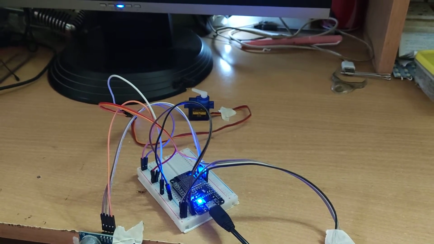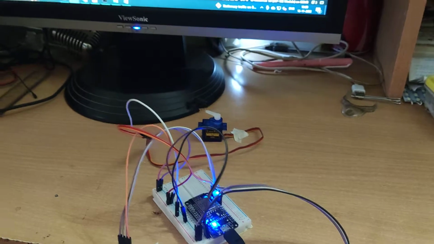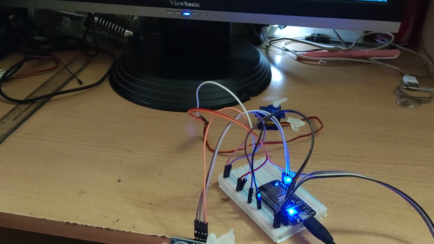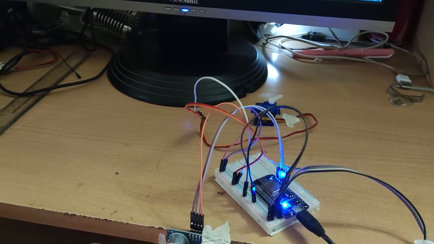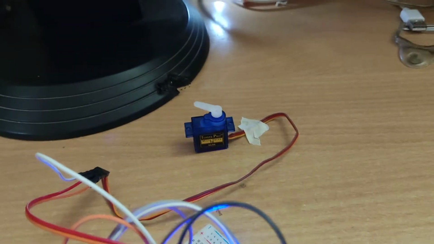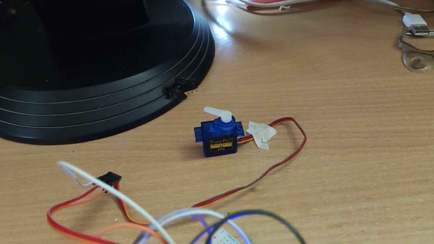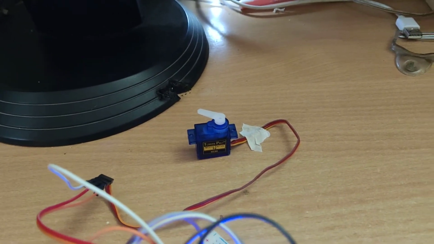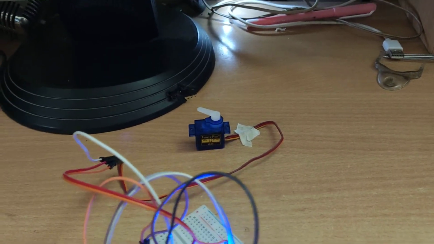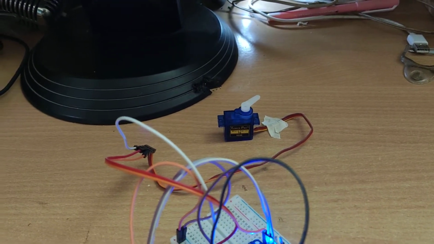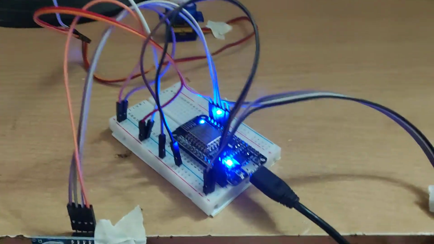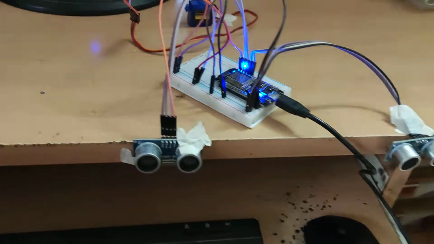When the obstacle is in the right direction, it turns in the left direction. When the obstacle is in the left direction, it turns in the right direction. So this servo motor is turning. I'll show you closely how it turns. This way it keeps on turning. So this avoids the obstacles.